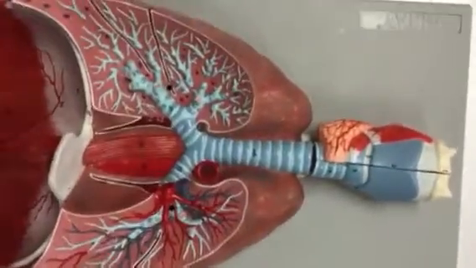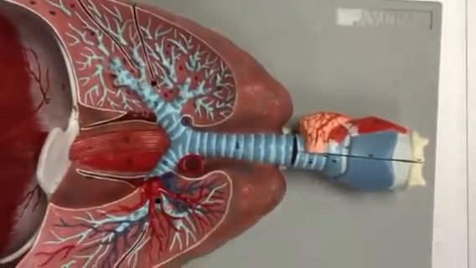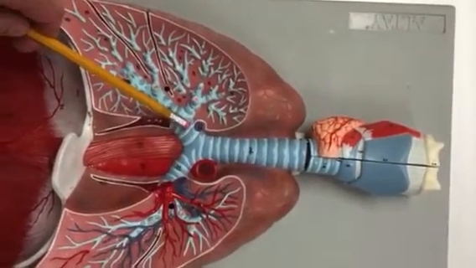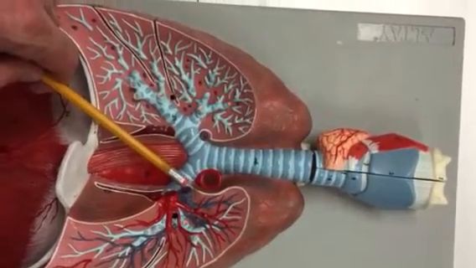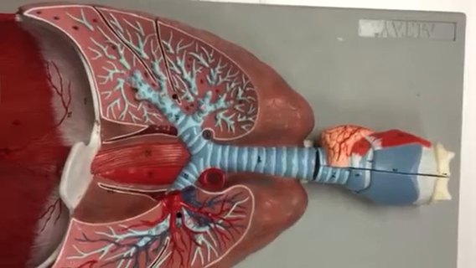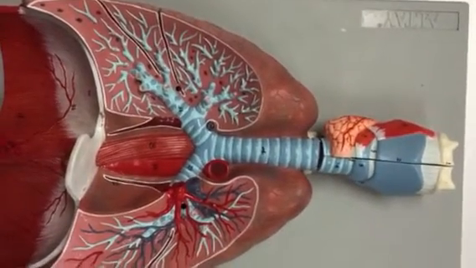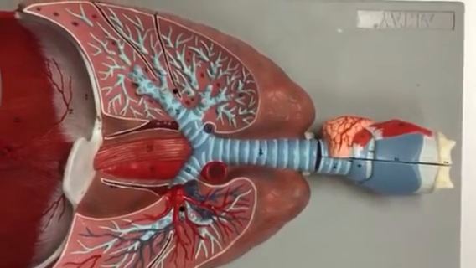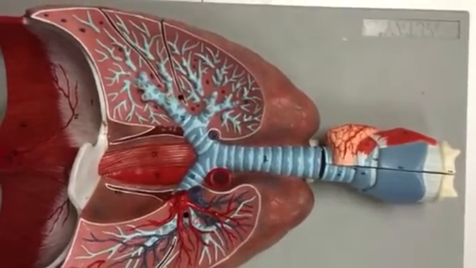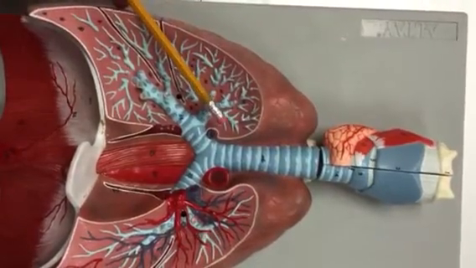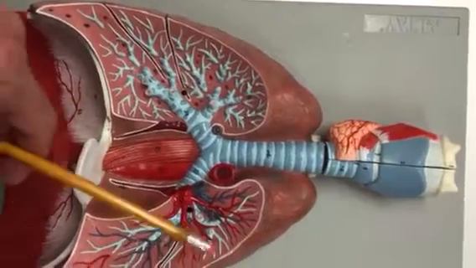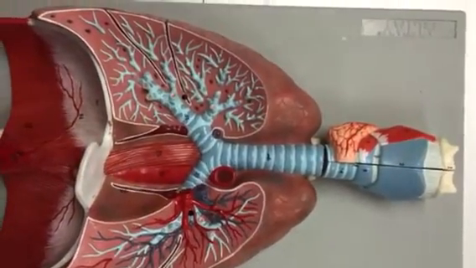The first branches, one to the right lung and one to the left lung, are known as main bronchi. This is the right primary bronchus. This is the left primary bronchus. Branching from the main bronchi, or primary bronchi, there are lobar bronchi, one for each lobe. The right lung has 3 lobes, the left lung has 2. Thus, on the right side, there will be 3 lobar bronchi. On the left side, there will be 2 lobar bronchi.